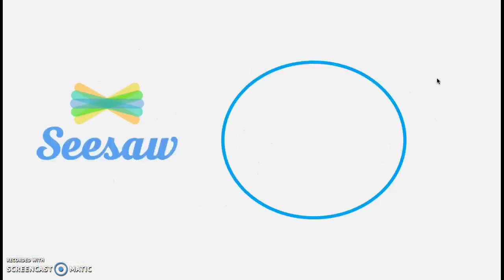All right, it's your turn. I want you to show me what you've learned. Right here is a picture of a circle. I want you to make a seesaw video and send it to your teacher, telling her why that is a circle. What are some things that you could say about it that make it a circle? All right, good luck, friends.